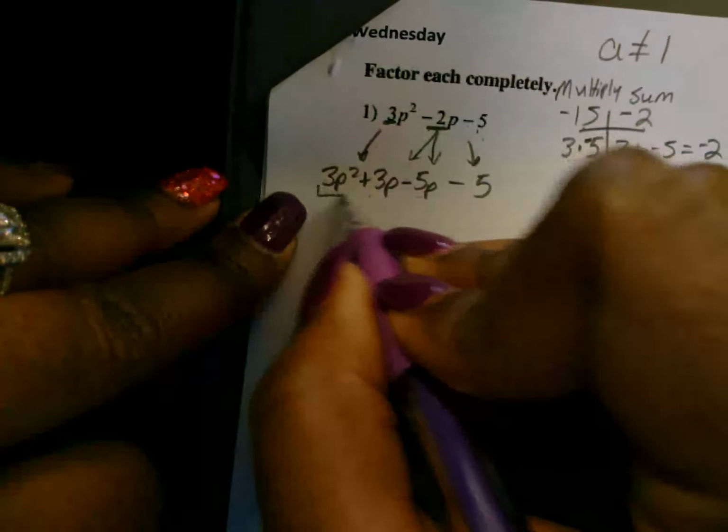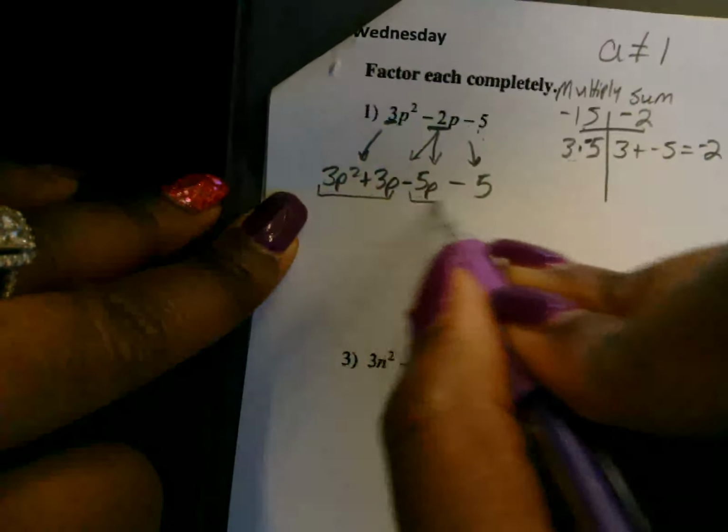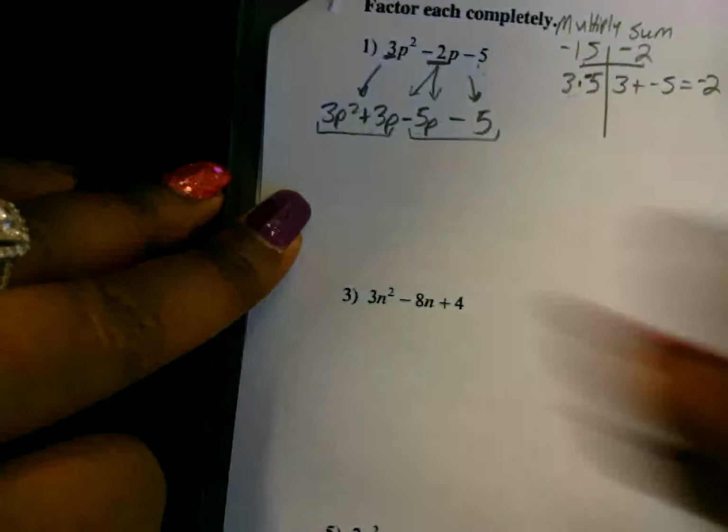So we're going to find the GCF of the first two and the GCF of the last two. What do the first two numbers have in common? They both have a factor of 3 and p in common. So we're going to take out a 3 and a p. What number can we multiply times 3p to give me 3p squared? P. What number can we multiply times 3p to give me 3p? 1. And we have factored the first two numbers.